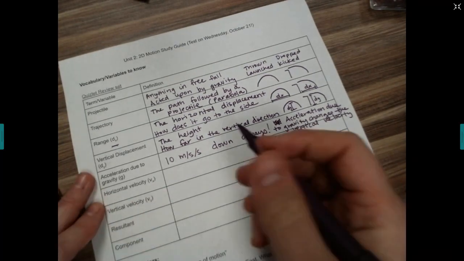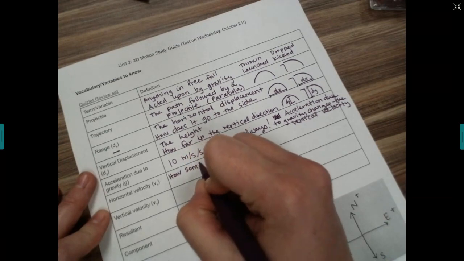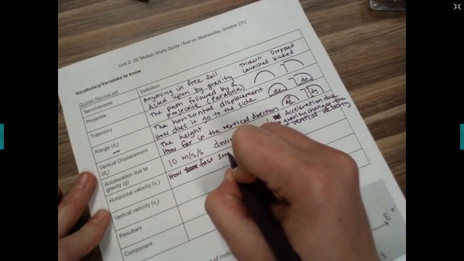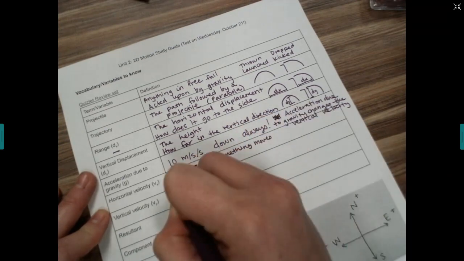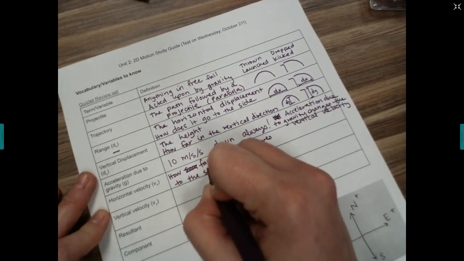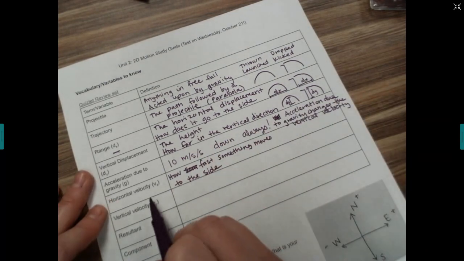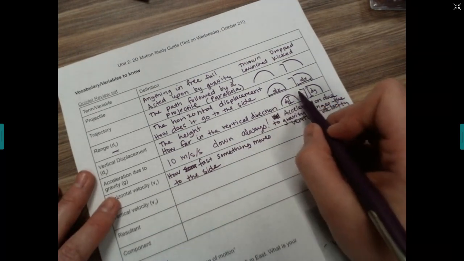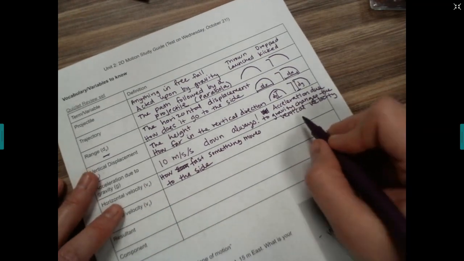All right, horizontal velocity, how fast something moves to the side. So for something that's launched at an angle, we'll have a horizontal component of the velocity and a vertical component of the velocity. For something that's launched horizontally, we will only start with a horizontal velocity.